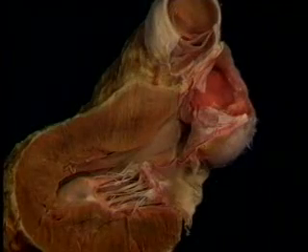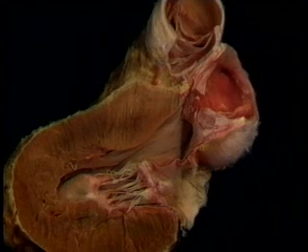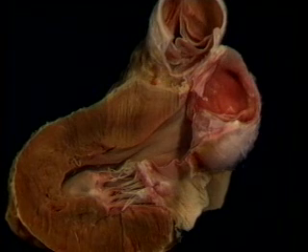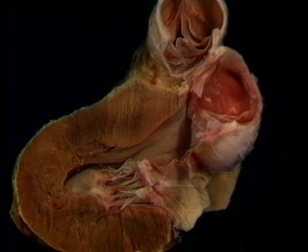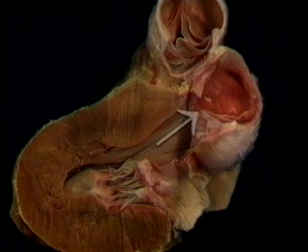We've left intact part of the anterior cusp of the mitral valve, along with the chordae tendineae and papillary muscles. The anterior cusp of the mitral valve forms part of the wall of the outflow tract, so blood flows past it this way in diastole and this way in systole. Here's the anterior cusp of the mitral valve in motion, with the mitral valve opening below it and the outflow tract above it.